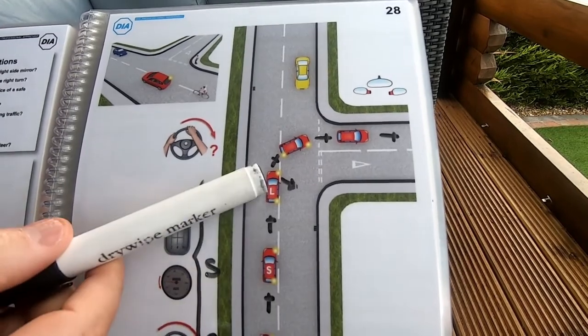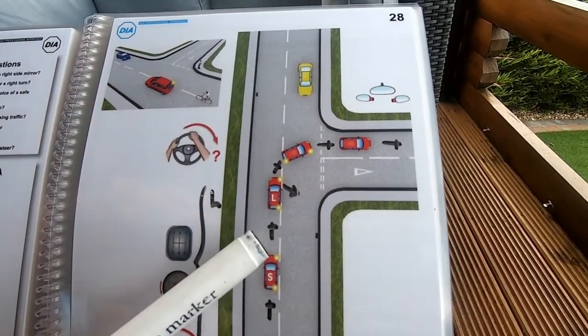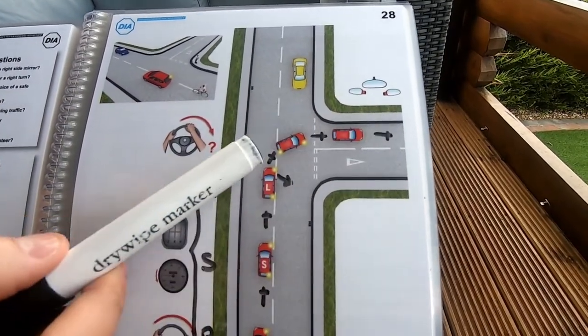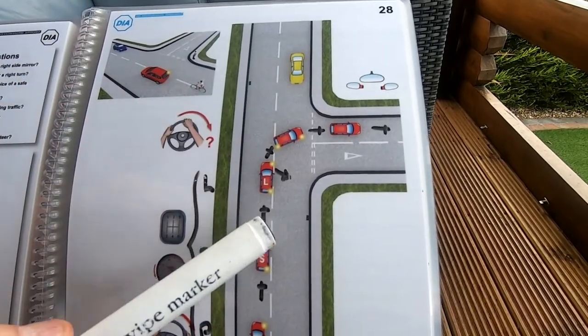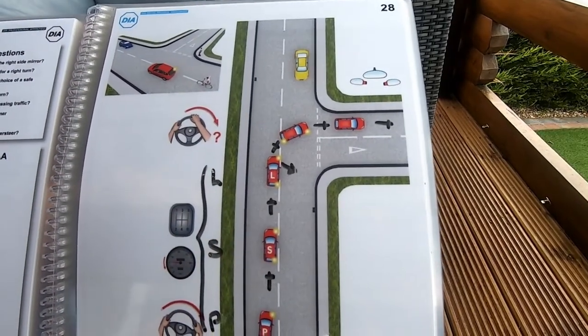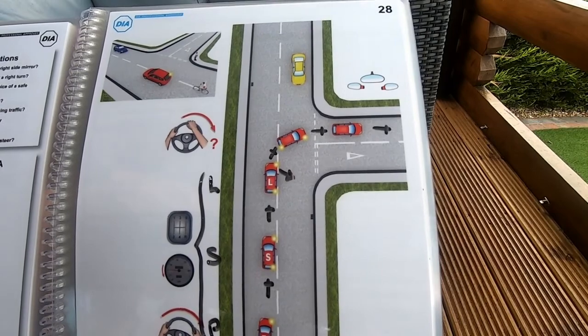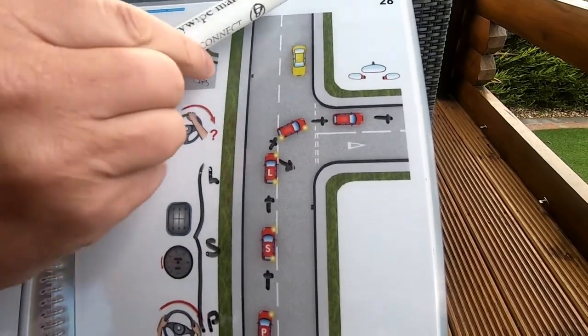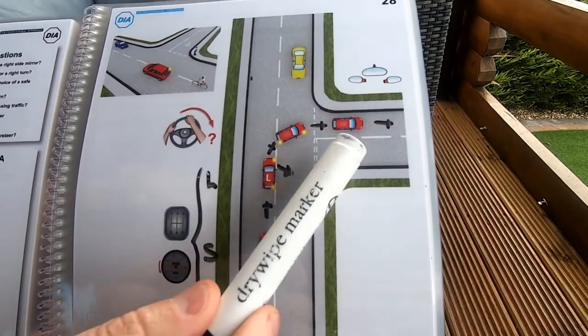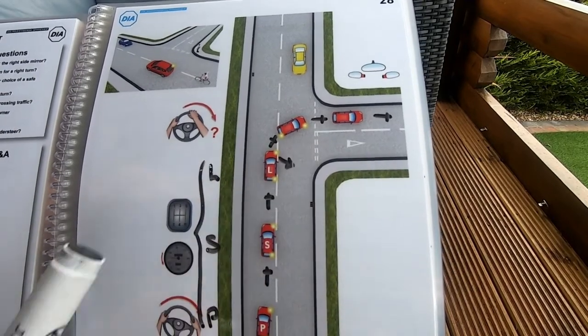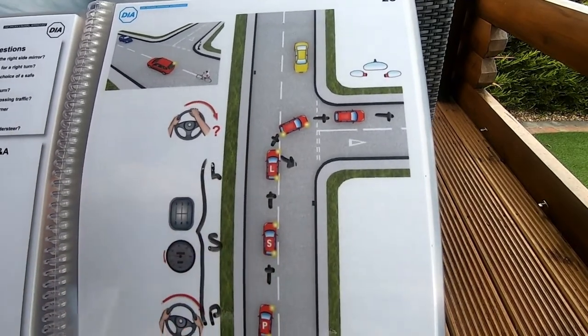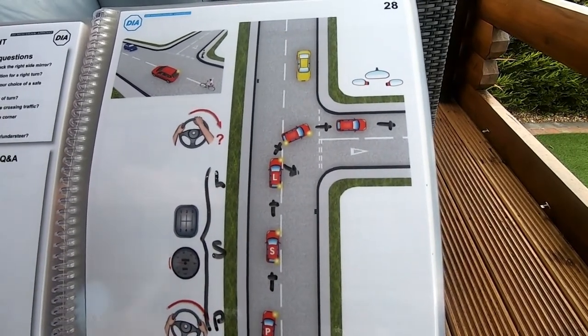Alright, now if you did have to stop because this yellow car was coming, remember the priority. You can't turn in if that person's coming along. If by turning in you forced them to slow down, brake or change direction, then you shouldn't have done that. You should have waited, allowed them to pass and then turn in. Remember, any cars that are waiting to come out the side road here, they should wait for you, but again, be observant just in case.